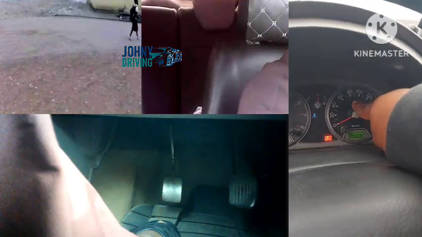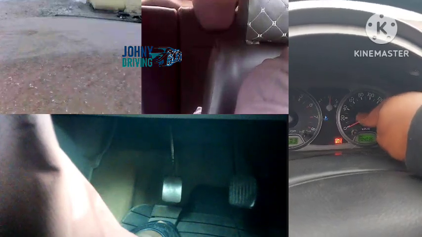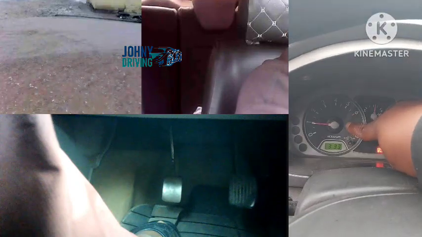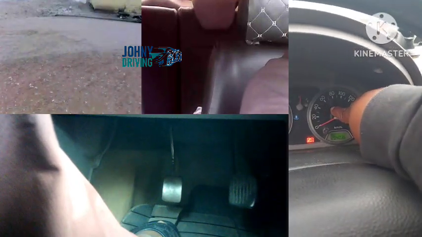This right here is your speedometer, which actually measures the speed of your wheels, your tires. Don't get it wrong. The difference between this and that is, this is the speed of your engine, and this is the speed of the wheels.